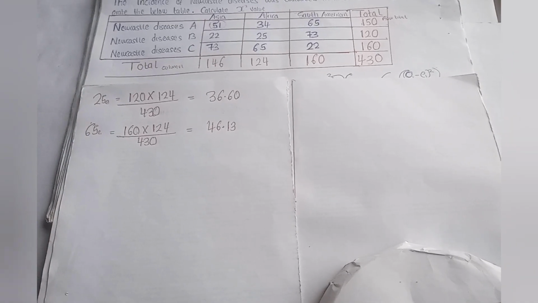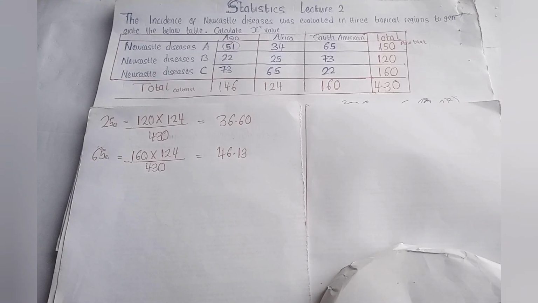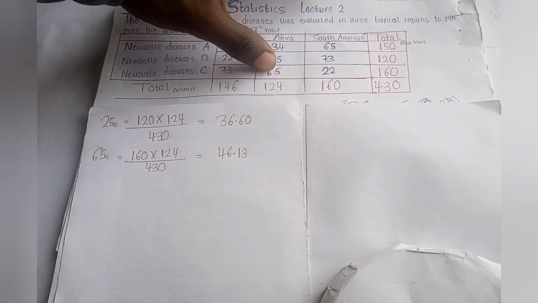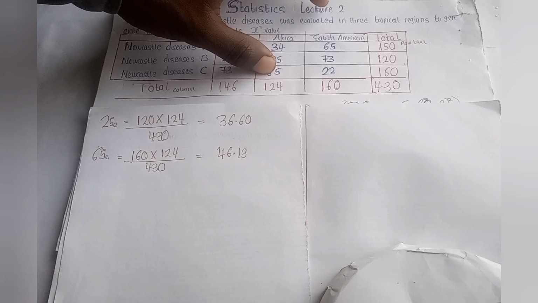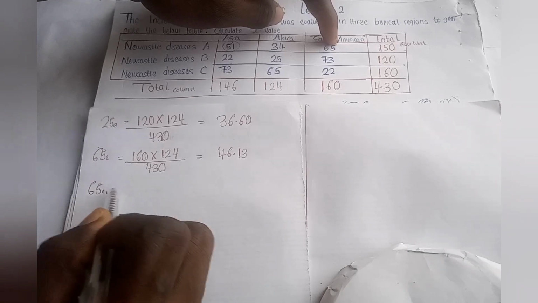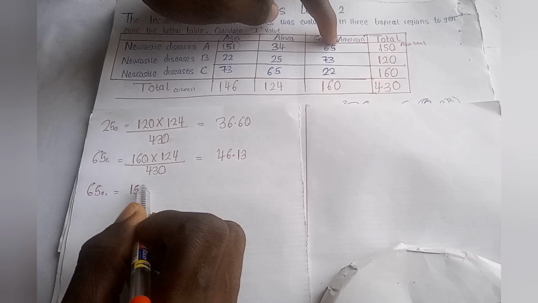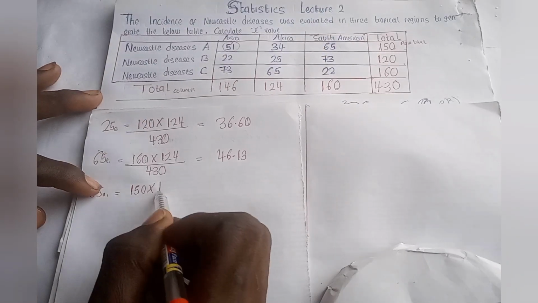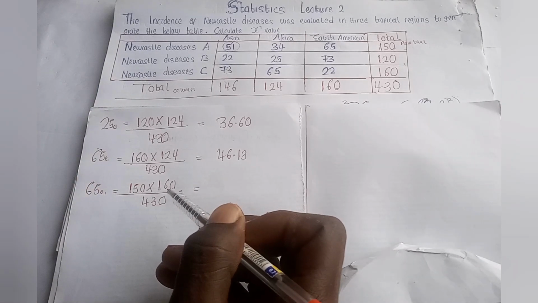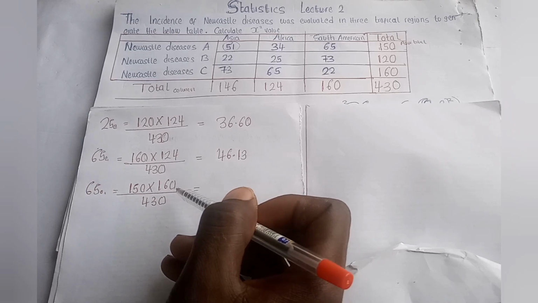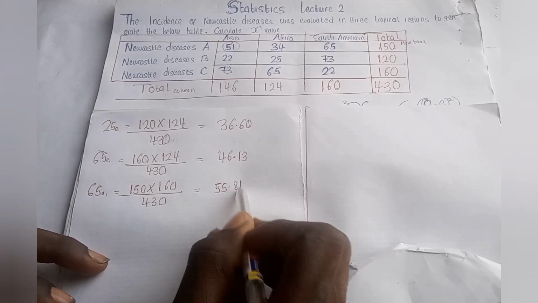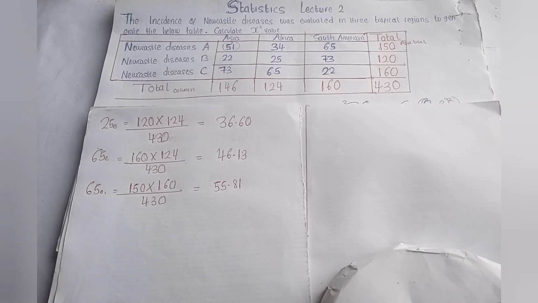So we want to calculate the expected value of the other 65. Don't say that you have already calculated the expected value of 65, so you now put the same value. It cannot give us the same value because when you trace this one, it will be 150. So expected value of 65, we are going to calculate 150 multiplied by, trace it downward, that's 160, all over 430. 150 multiplied by 160 divided by 430 is 55.81. So the expected value of 65 is 55.81.